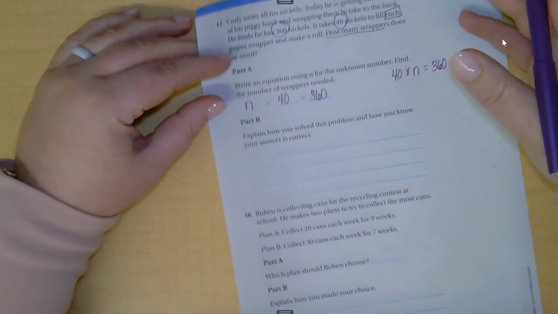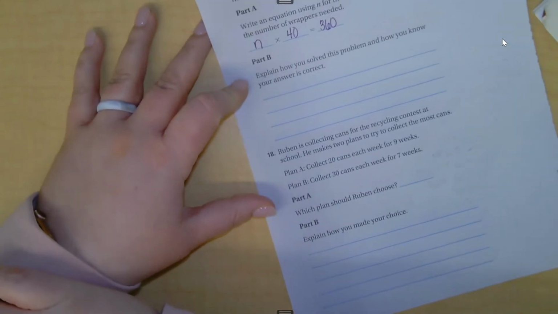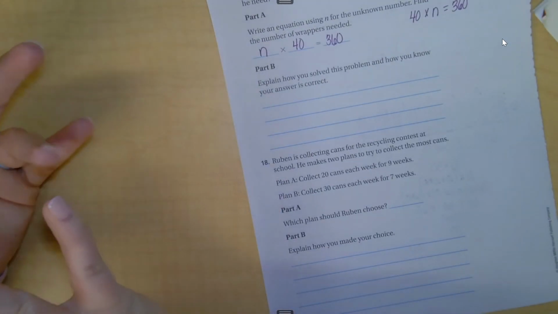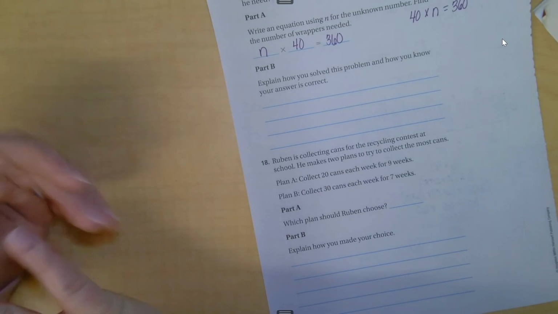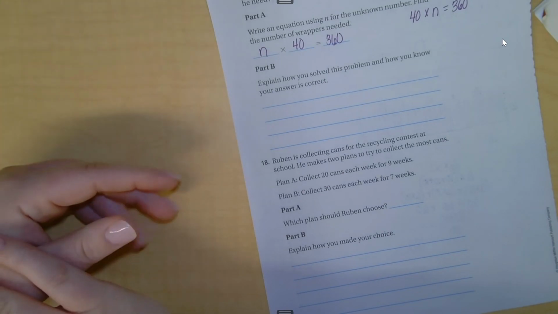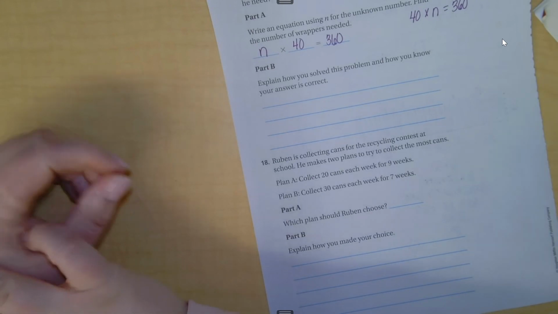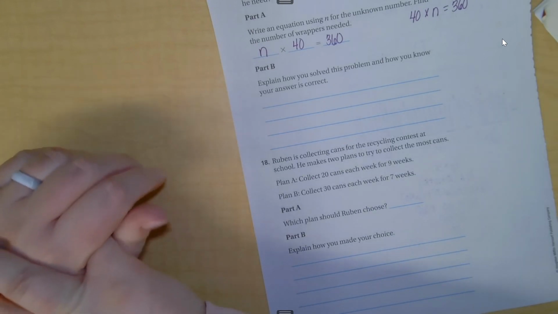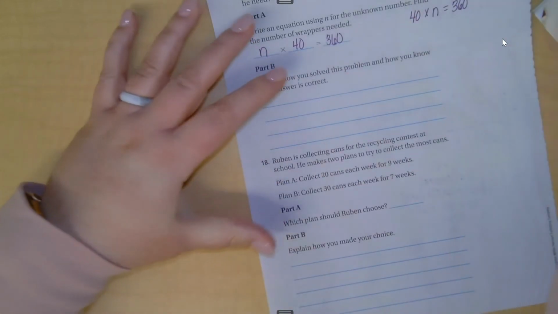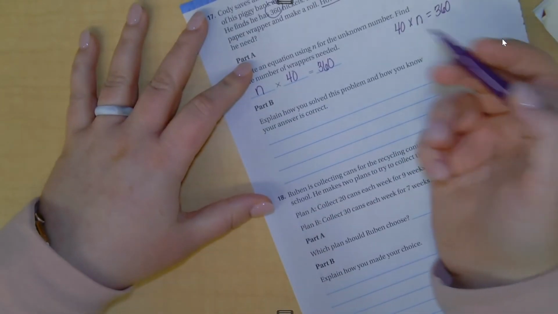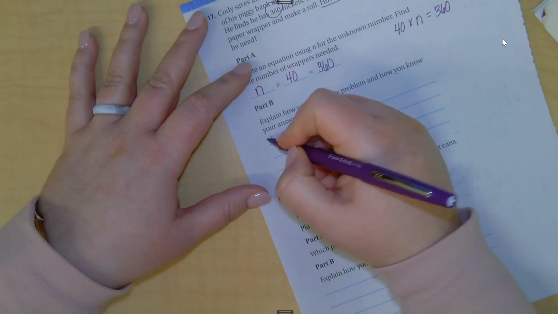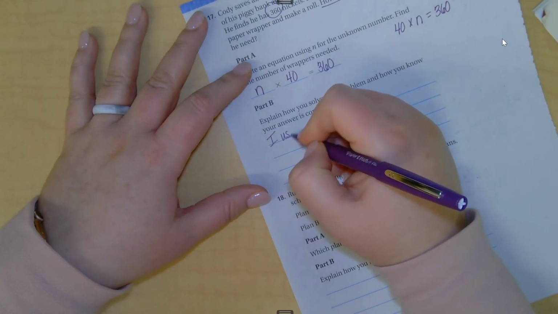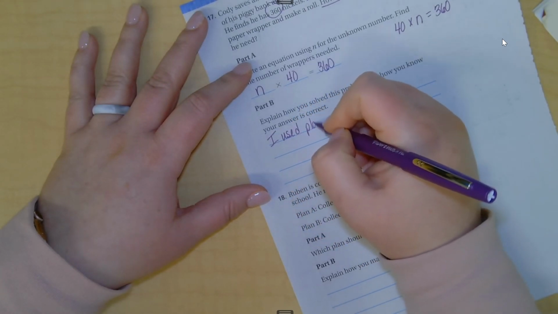Explain how you would solve this problem, okay? How would you solve it? Are you going to use your tens trick? Are you going to use place value? What are you going to do? So this is where you have to decide how you're going to solve it. So let's say that you used place value or the facts that you already know, right? So I'm going to say I used place value. And here's what I'm going to tell you.